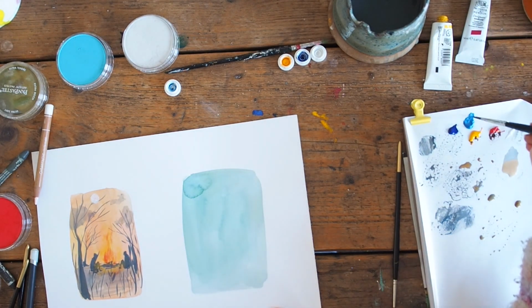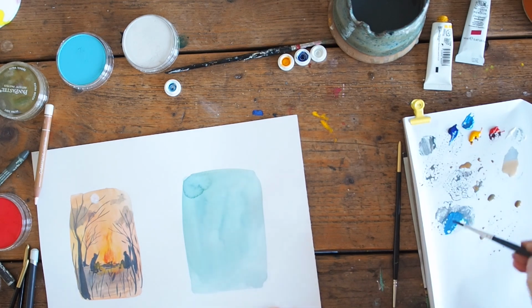I want a dark tealy kind of colour. Let's see.